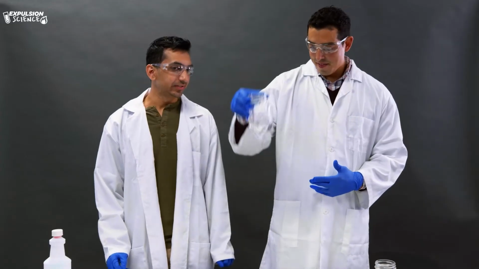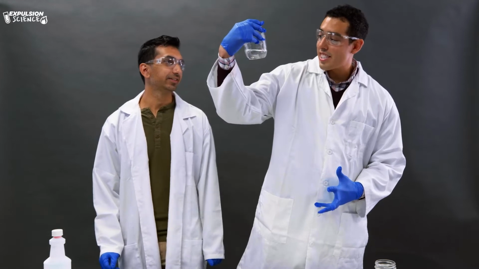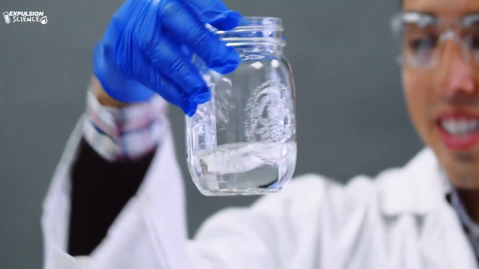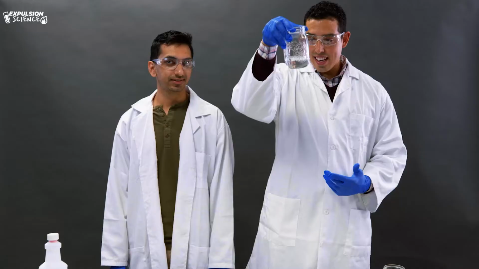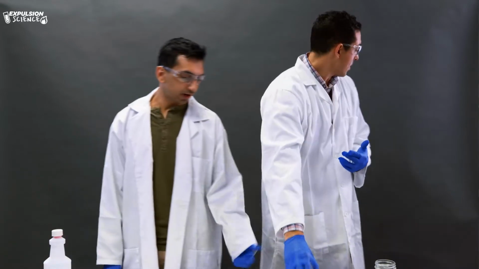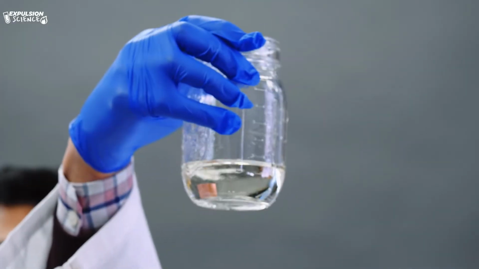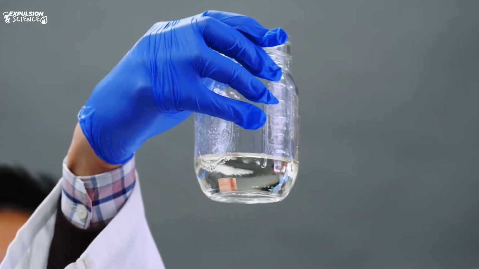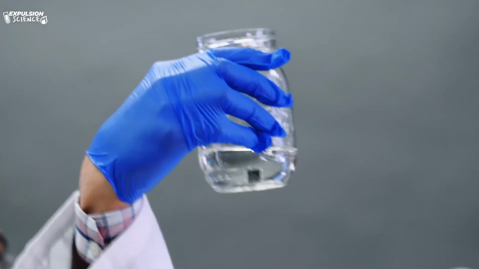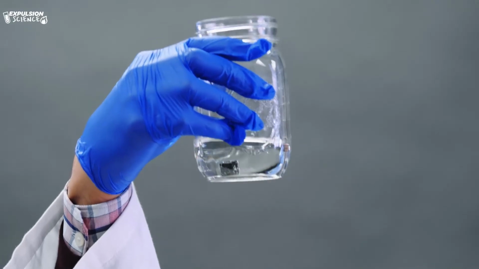How did our zinc do? Well, it's definitely reacting a little bit. I do think the zinc is attaching itself to the chlorine atoms and creating zinc chloride, and in that process, releasing a little bit of hydrogen gas. And how is our copper doing? Not a lot. It's mainly just hanging out. It seems like copper is that much of an inert metal. And then our carbon? It's reacting a little bit, probably really, really slowly.